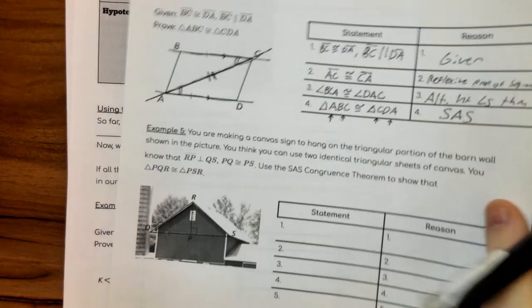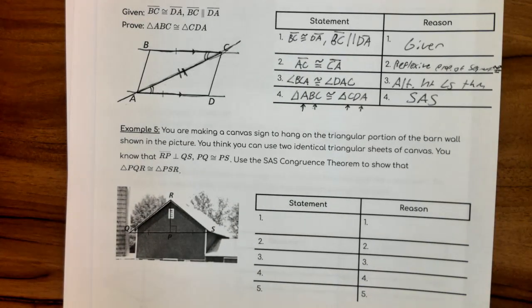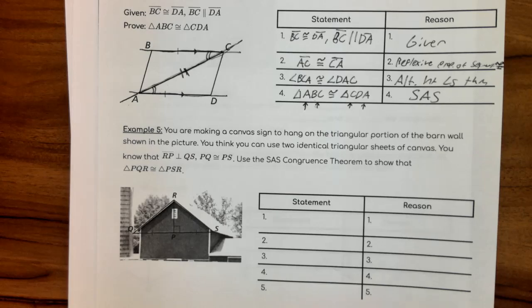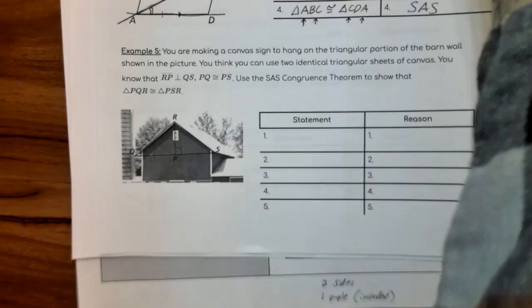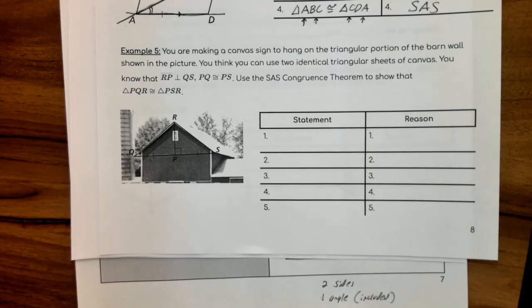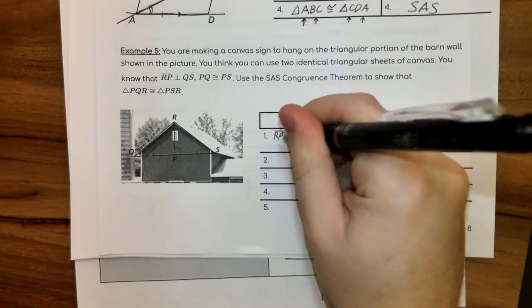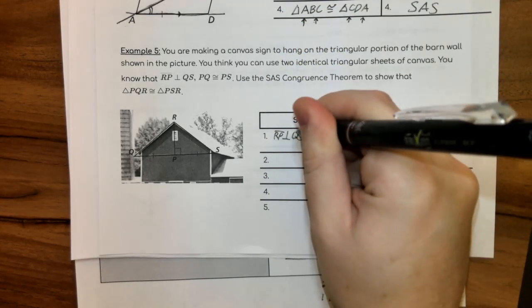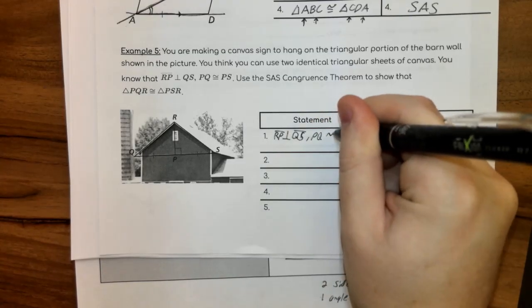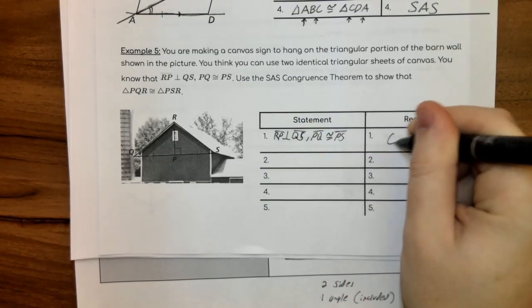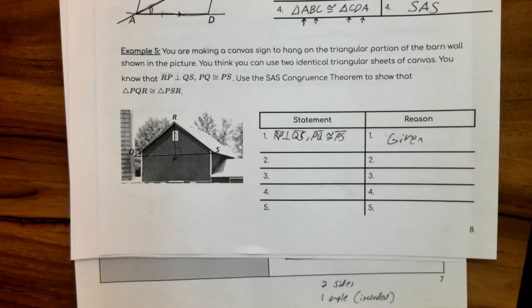I want you to try example 5 on your own. It uses a lot of the similar information, but this time we're also talking about perpendicular lines. So pause the video and give it a shot. Hopefully you've had a chance to try it out. First of all, if we know that RP is perpendicular to QS and PQ is congruent to PS, we know that those are our givens. We can use the SAS congruence theorem to show that these two triangles are the same.